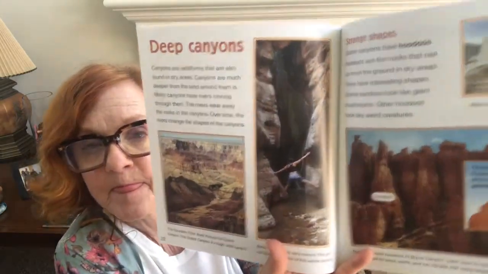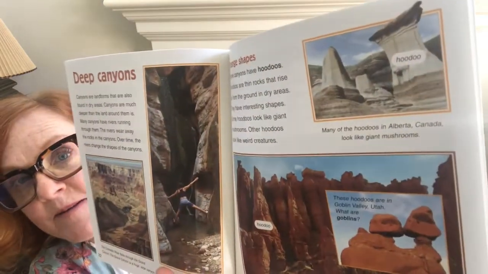Strange shapes. Some canyons have hoodoos. Hoodoos are thin rocks that rise up from the ground in dry areas. They have interesting shapes. Some hoodoos look like giant mushrooms. Other hoodoos look like weird creatures. Interesting landforms, aren't they?